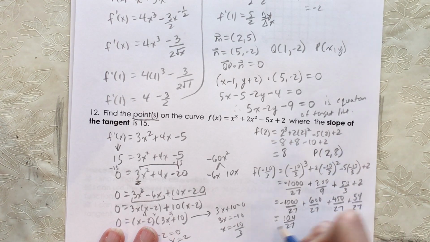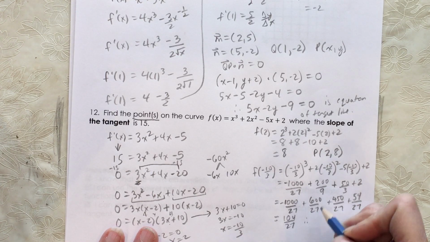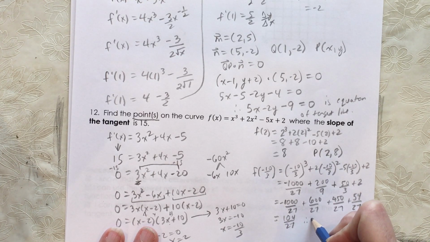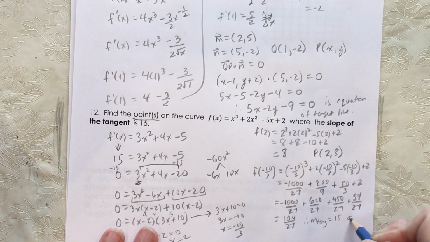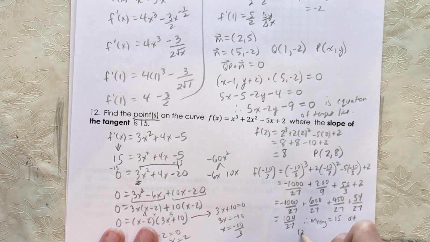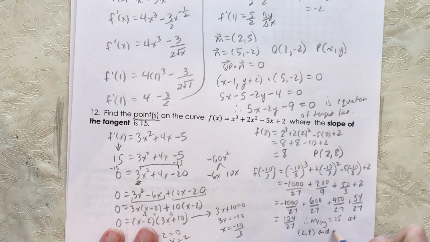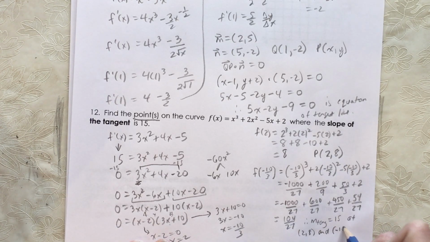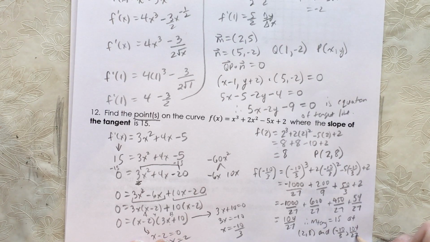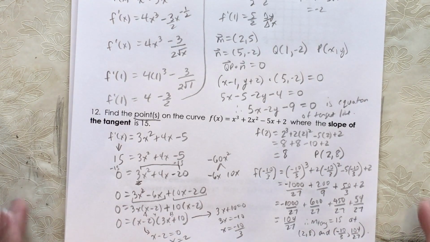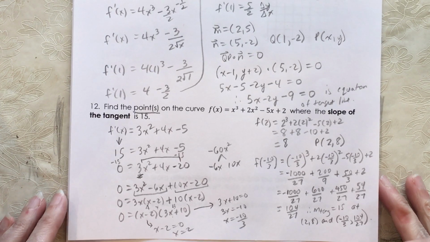So that's going to mean therefore M tangent equals 15 at 2, 8, and also at negative 10/3, 104 over 27. Those 2 points. Okay, so that one was trickier.